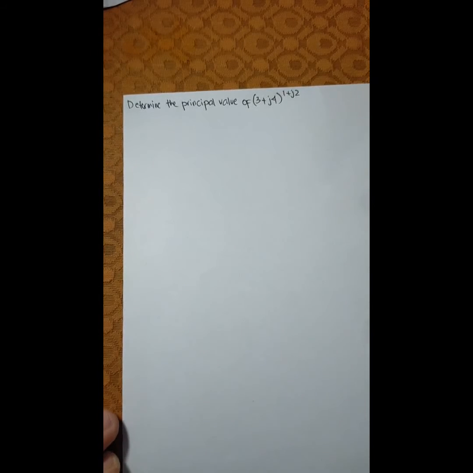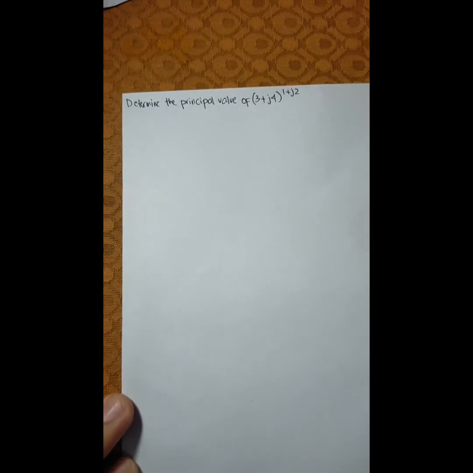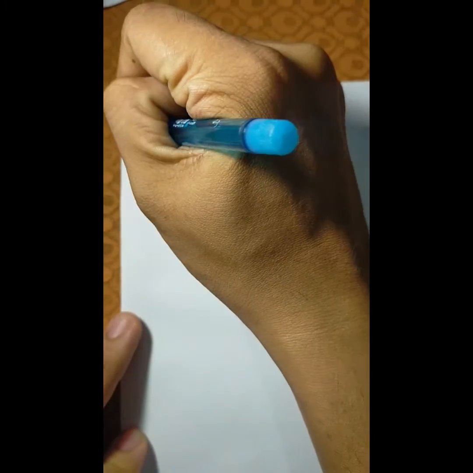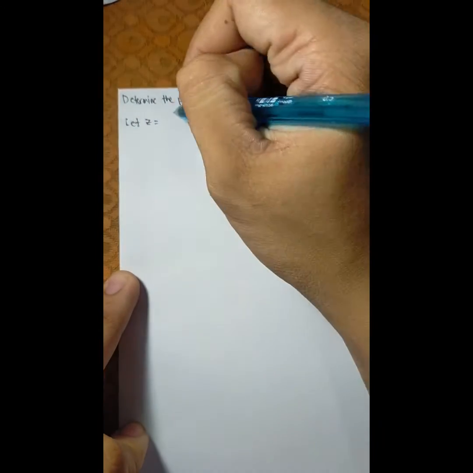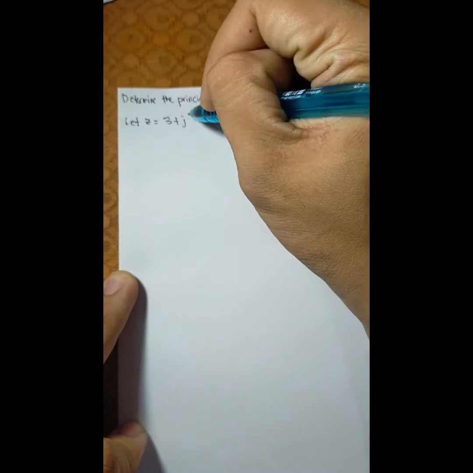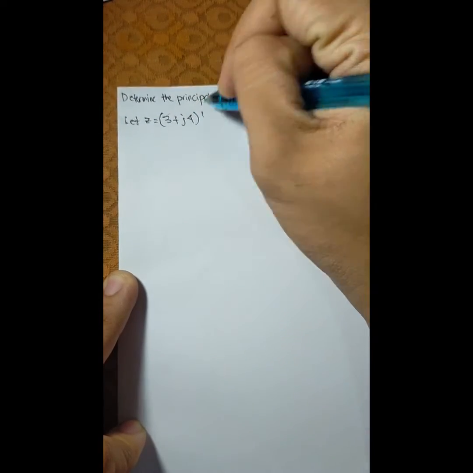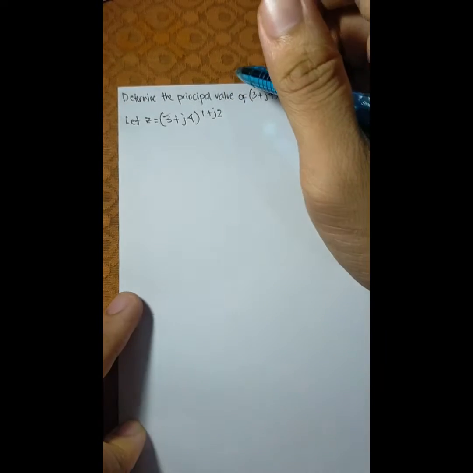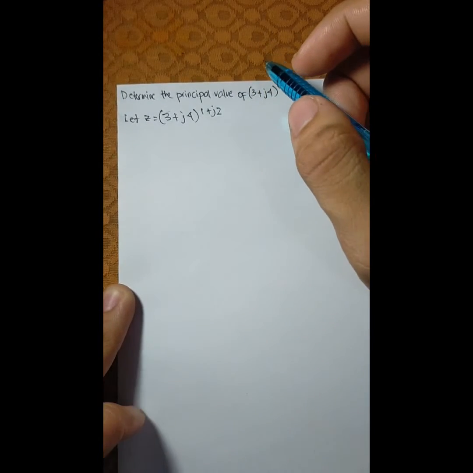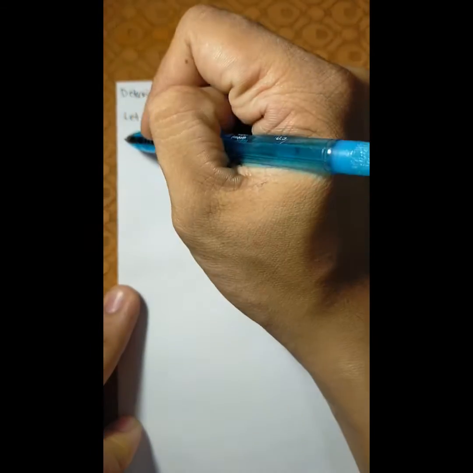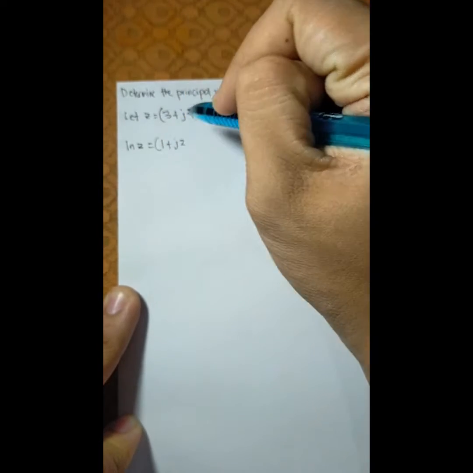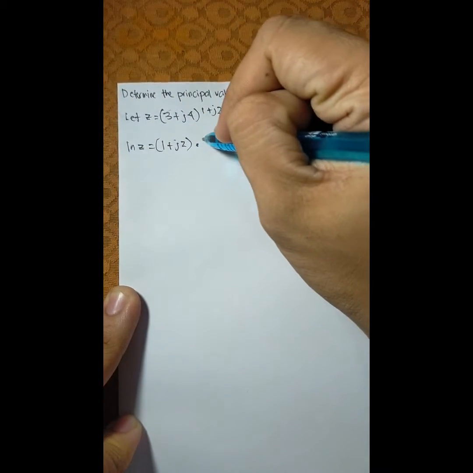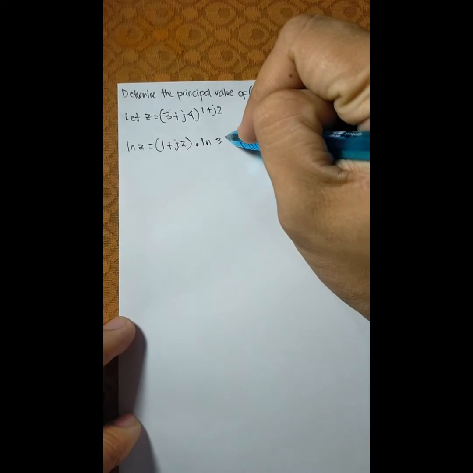Okay, so our first problem is determine the principal value of (3 + j4)^(1 + j2). Let z equal this complex number, (3 + j4) raised to 1 + j2. The next step is we will take the logarithm of both sides. That will become ln z equals (1 + j2) times ln(3 + j4).